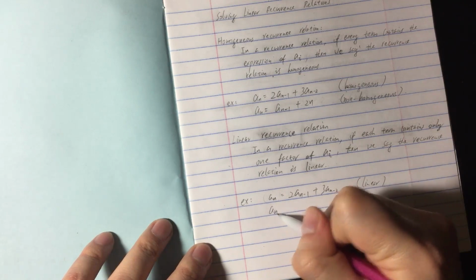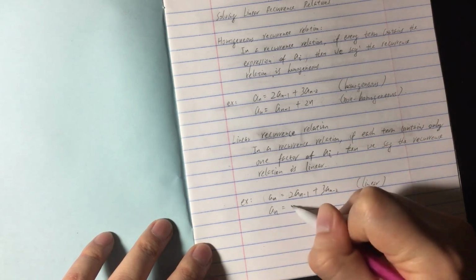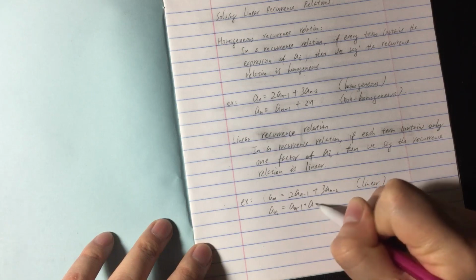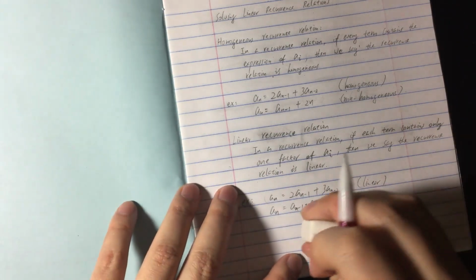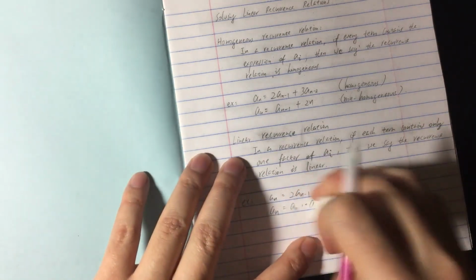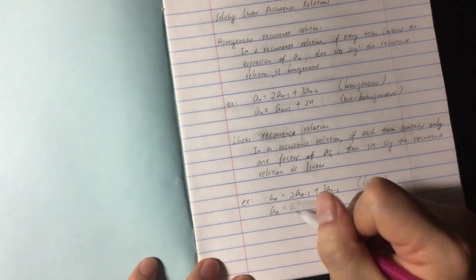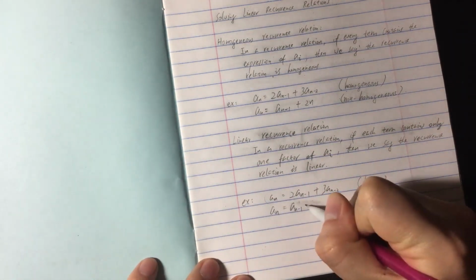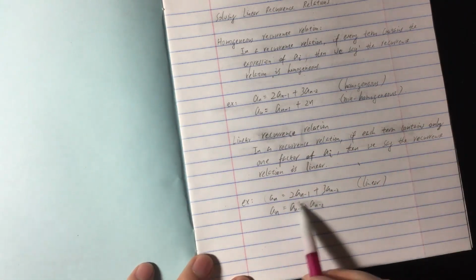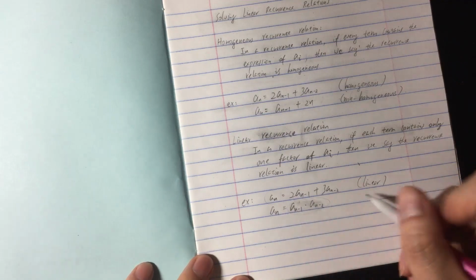Another example, if we have a sub n equal to a sub n minus 1 times a sub n minus 2, then this is nonlinear. This term contains two factors of a sub i.